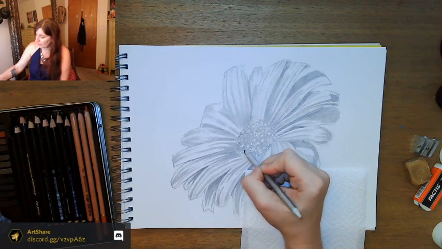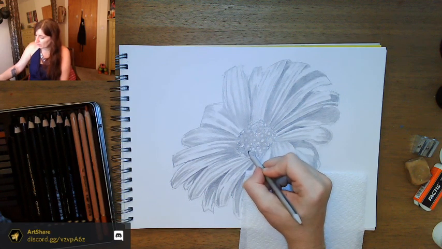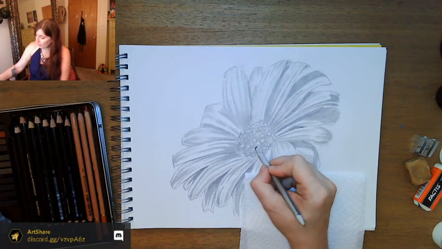Then I'm just kind of filling in, using the spreader just to fill in.